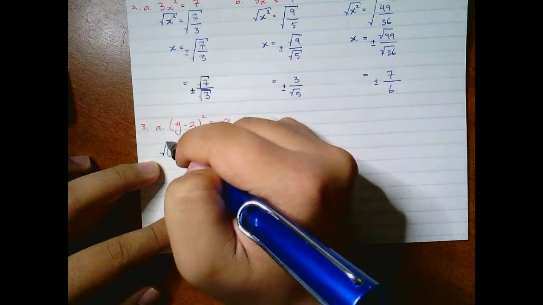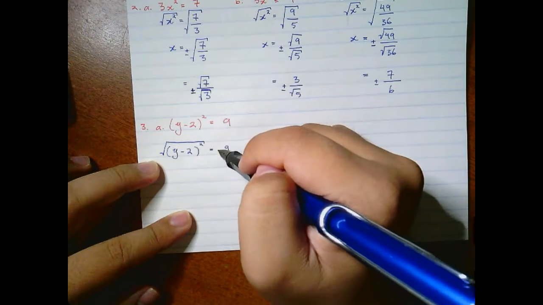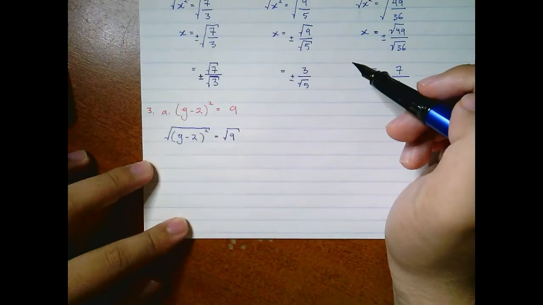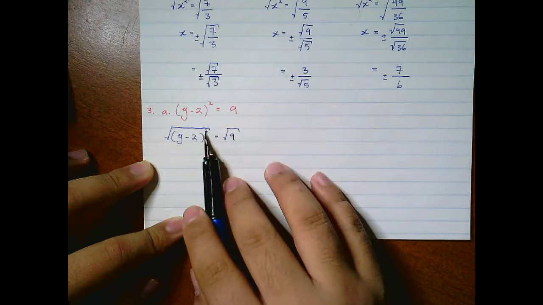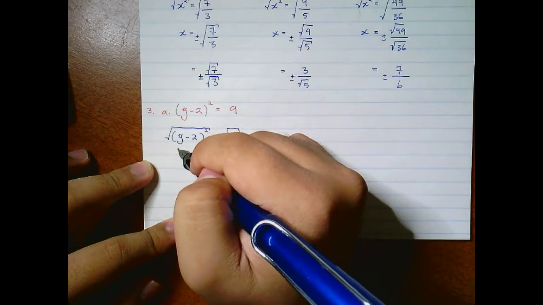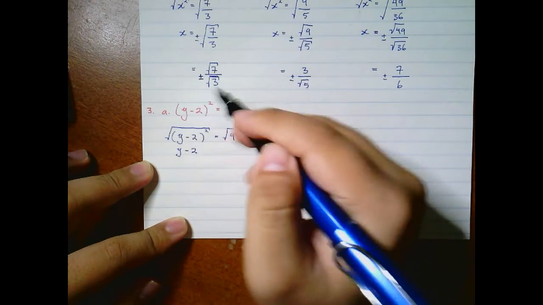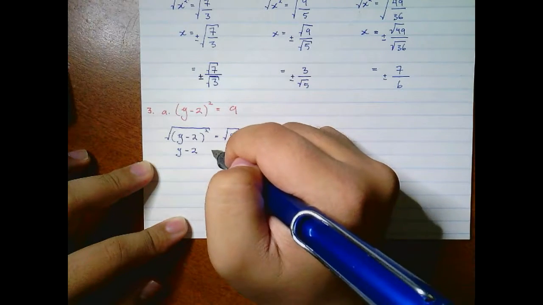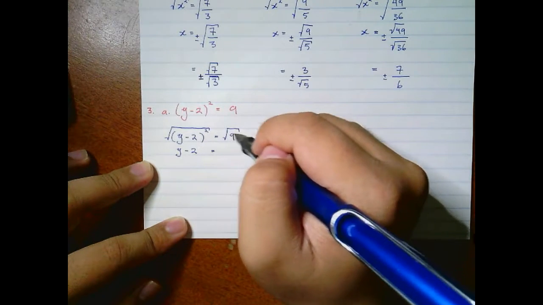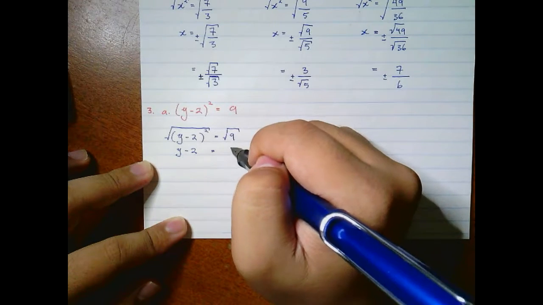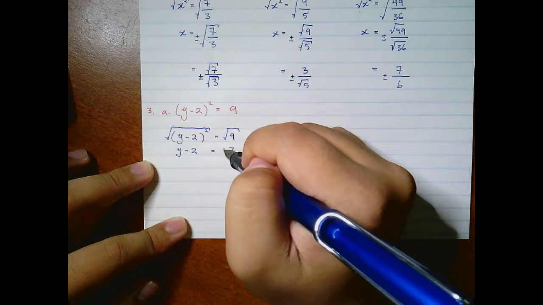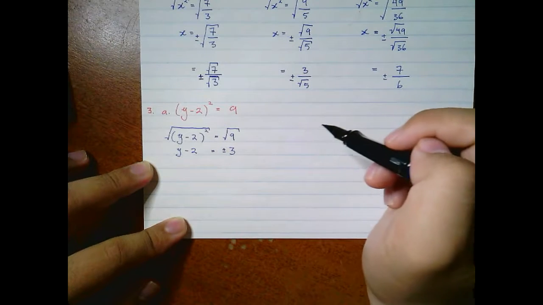I'm going to square root everything like that. As a result, this square root and that square will cancel, which leaves us with just y minus 2. And this 9 is now, well, the square root of 9 is 3. But remember, there's a positive and a minus here.